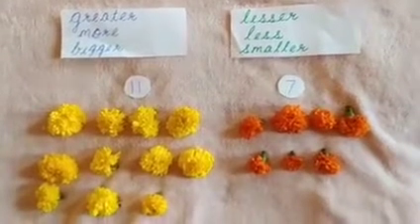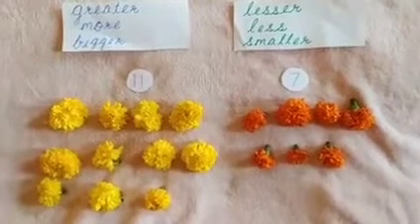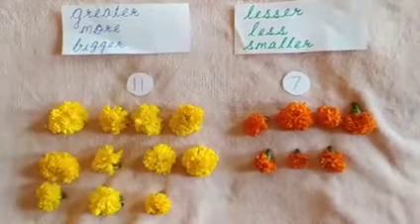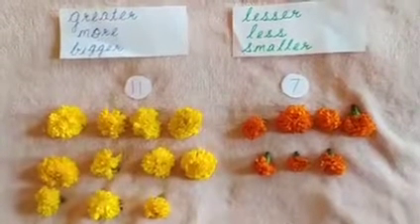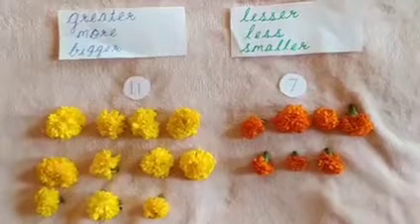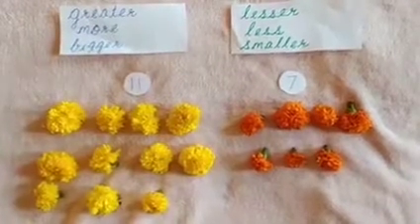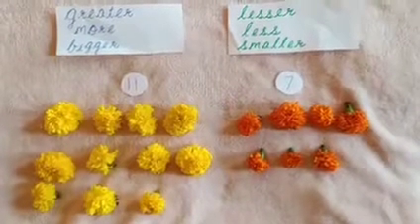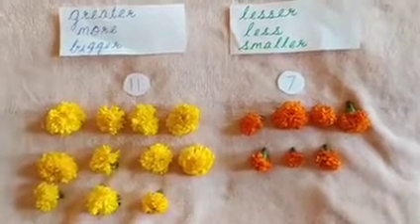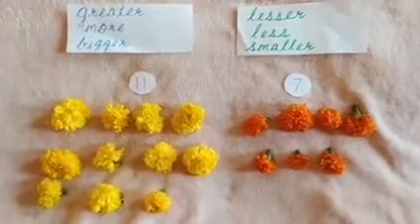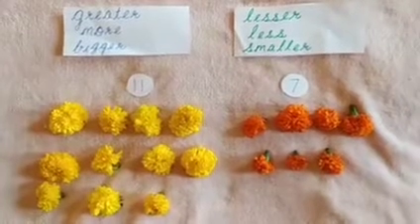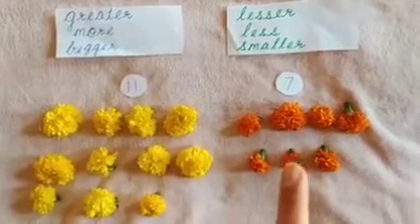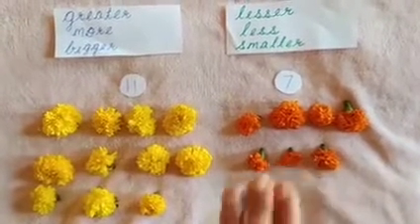So when I am comparing the two numbers 11 and 7, I'll be using these terms. When I have to say if something is more, I'll be using the terms greater than, more than, bigger than. And whenever I have to describe something is less, what will I say? I will use the terms lesser than, less than, and smaller than. So here, number 11 is more than 7. And number 7 is less than number 11.